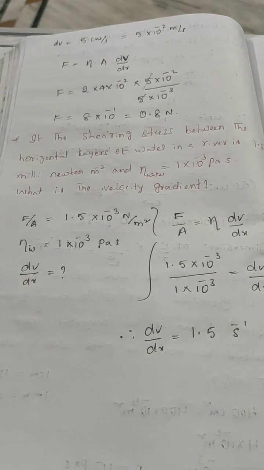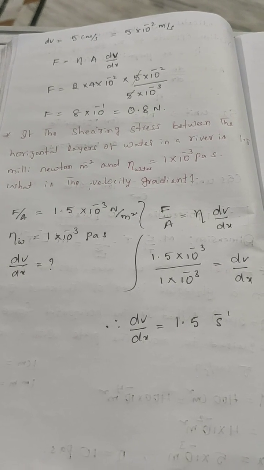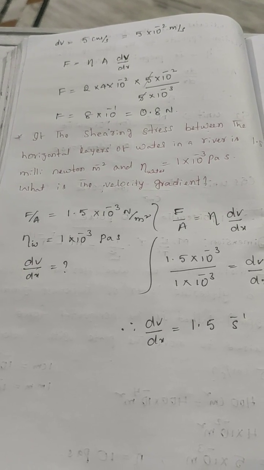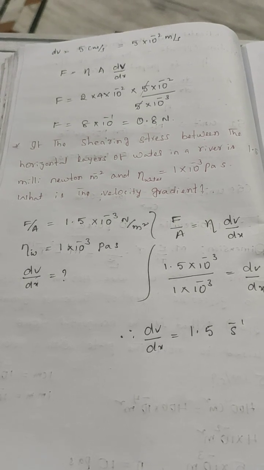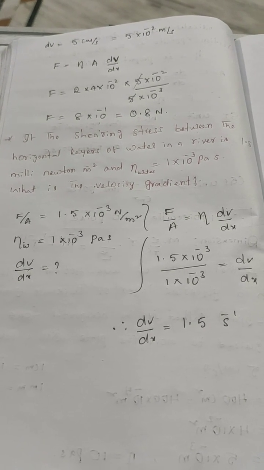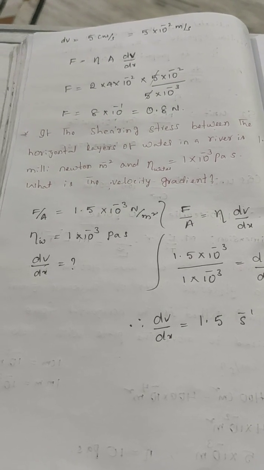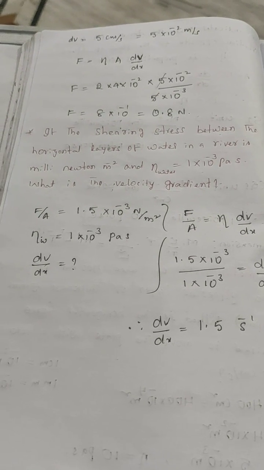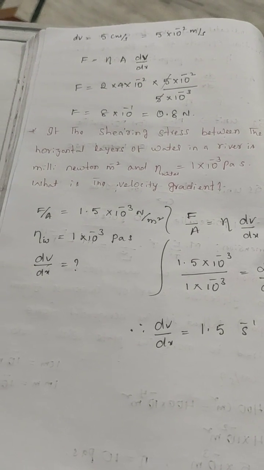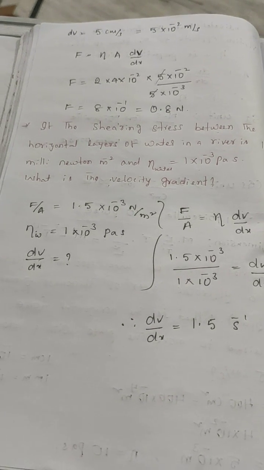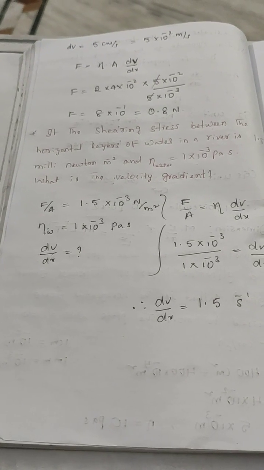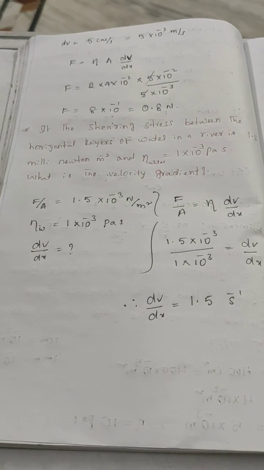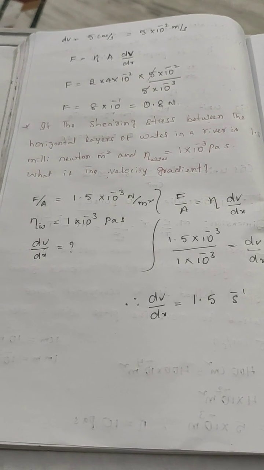Next question. The shearing stress between the horizontal layers of water in a river is 1.5 millinewton per meter square, and the coefficient of viscosity of water is 1 into 10 to the power of minus 3 Pascal second. What is the velocity gradient? Here we want to find out the velocity gradient.